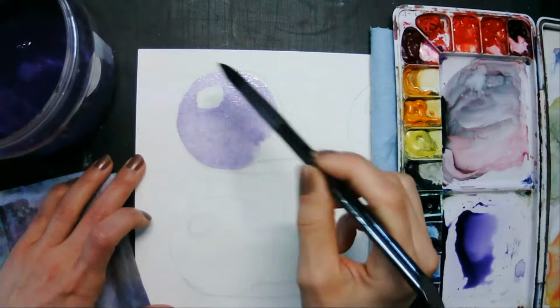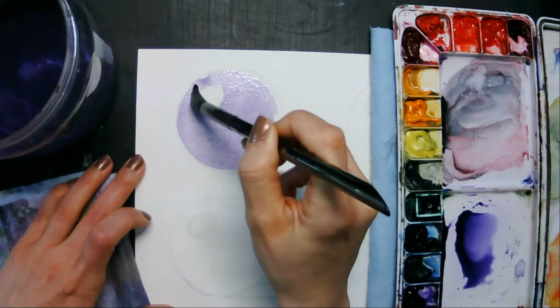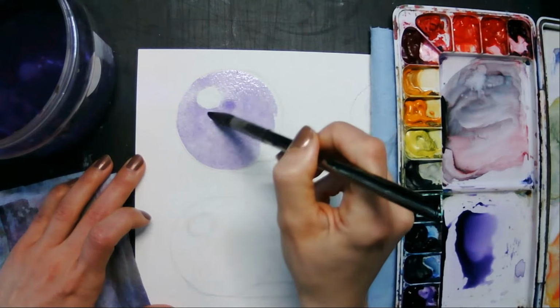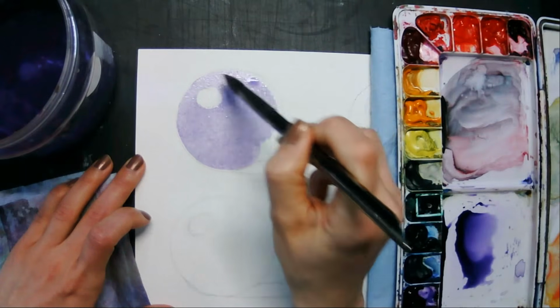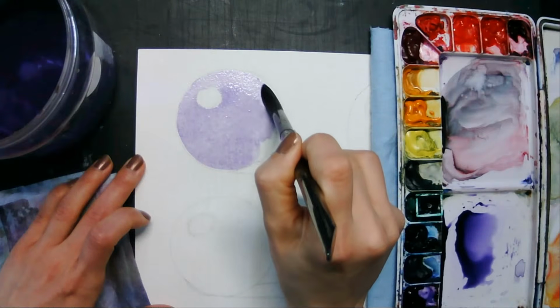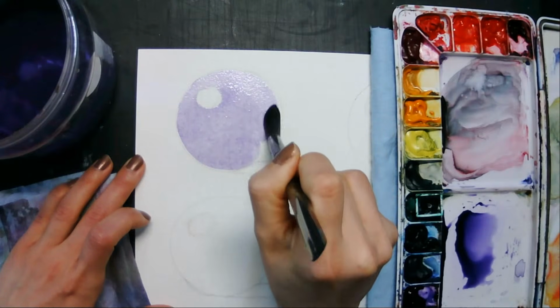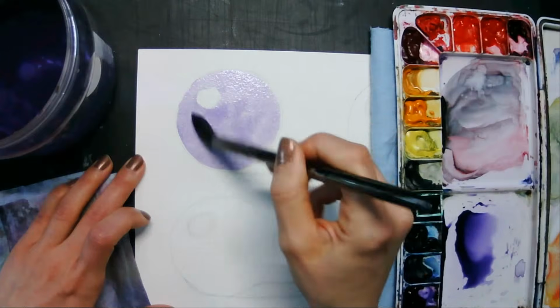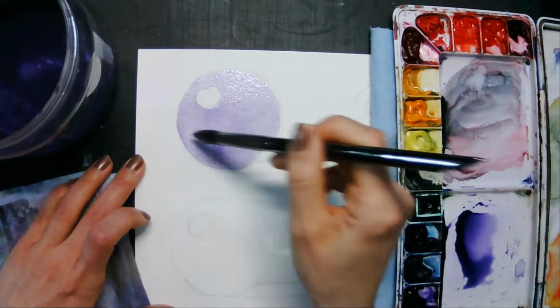Because when we're working with watercolor, we are working from lights to darks. So the first thing that you're doing is creating that initial lightest layer to build on, and you're staying away from the highlight because, as I've been saying, we need to keep that section protected throughout the entire process.